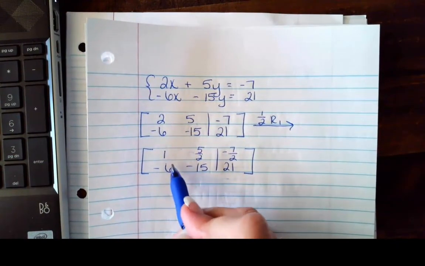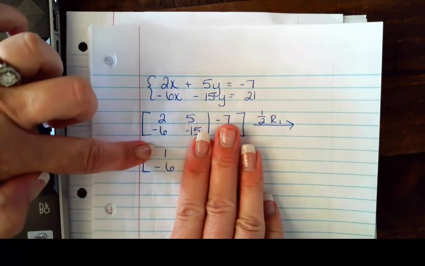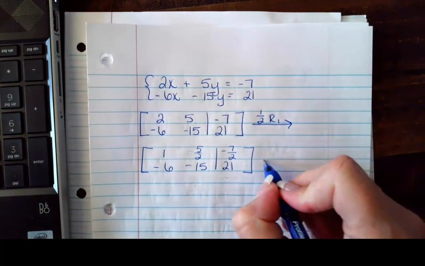Now I need to make this a 0. So ignore everything else. If this was a positive 6, minus 6 will give me 0. So I'm going to multiply my top row by 6.